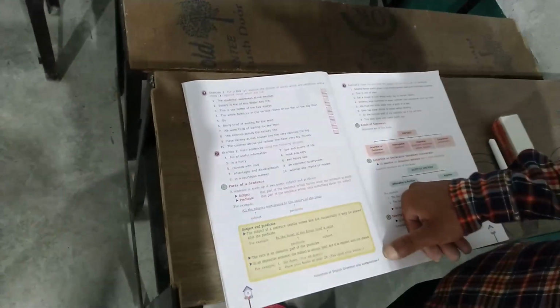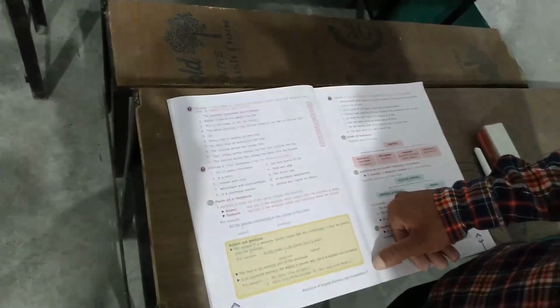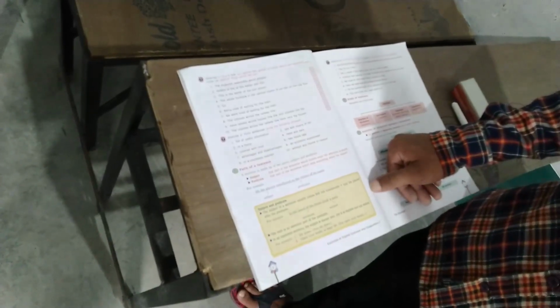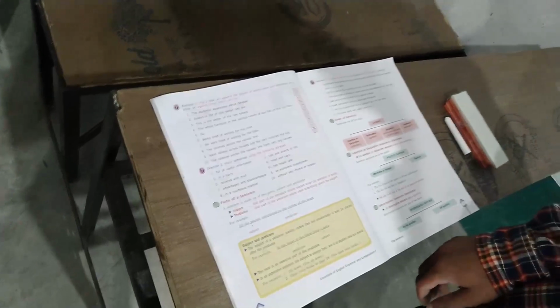After then, question number 8. The colonies across the railway line. This is not a sentence because there is not a verb. So we will put here a cross. Next, have railway across houses line the very colonies the big. The arranging order of this sentence is not correct. That is why we will put here a cross.